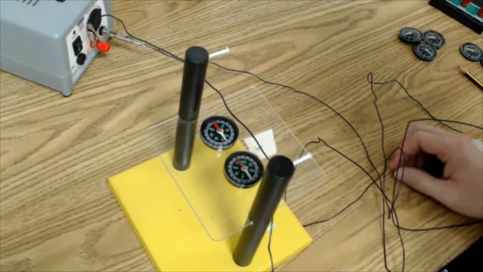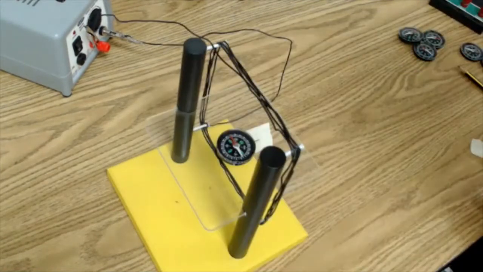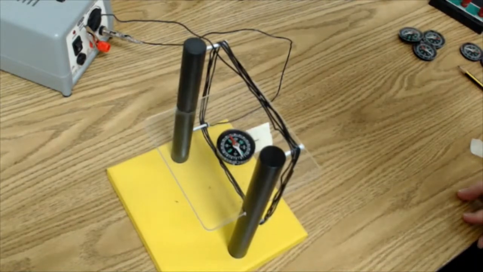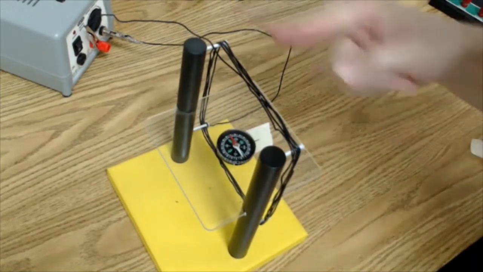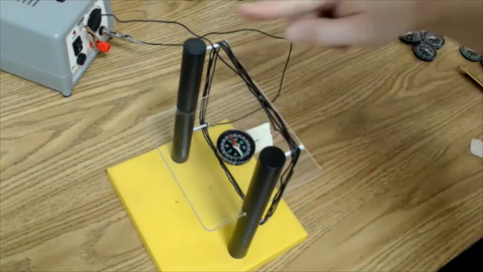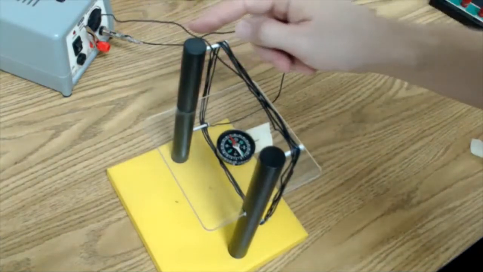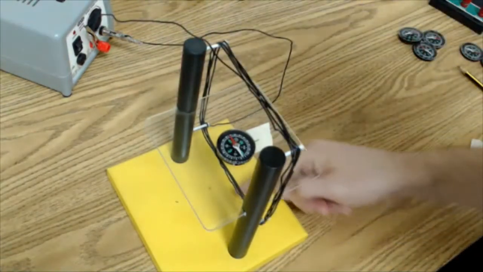Now, let's look at what happens if we have a coil of wires, all right? So this time I have a coil of wires. The wires are spinning around like this. So these wires are going around. So again, here's the positive. So it goes up this way and it goes around this way.